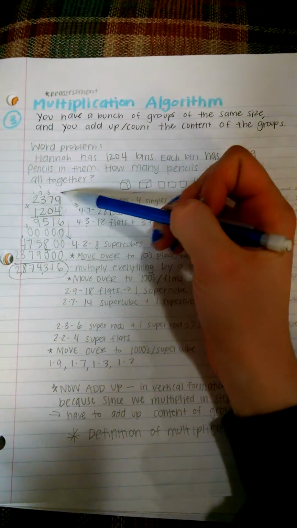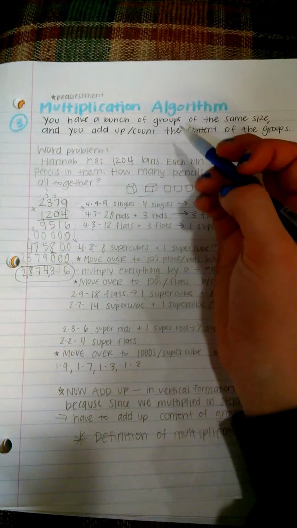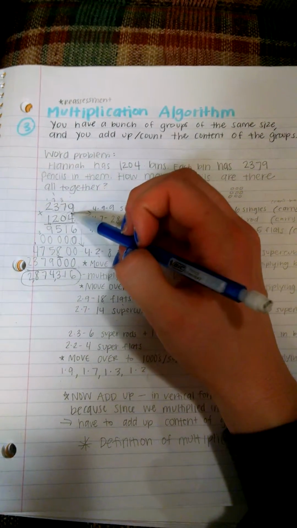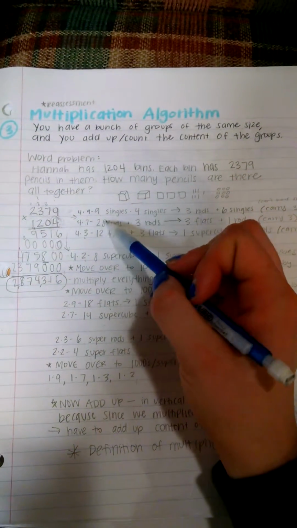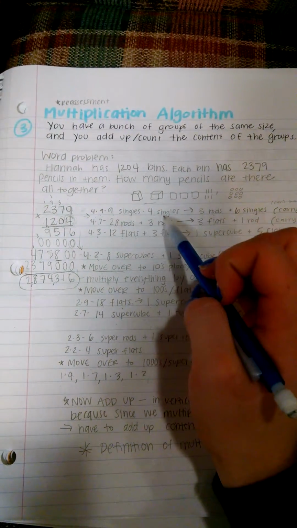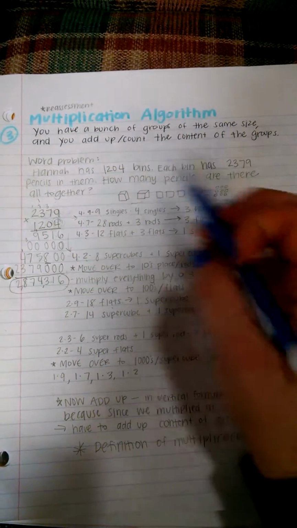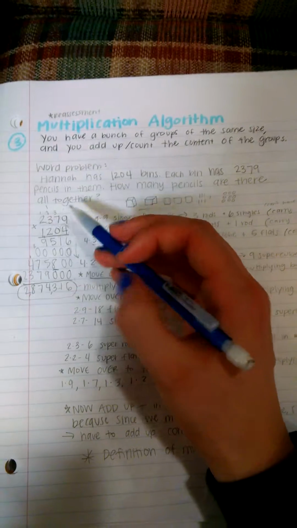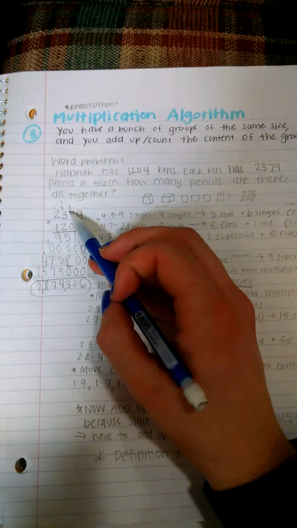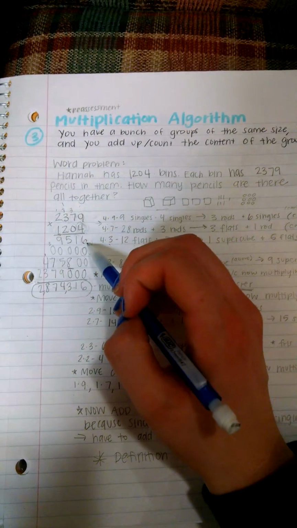And we can set this problem up into sub-problems because we're working with 4 different units: singles, rods, flats, and supercubes. So we can start by multiplying everything by the singles. So we have 9 times 4, which would be 9 singles times 4 singles, which would give you, split that up into 3 rods and 6 singles, and you carry that 3. You have to split it up because since we are in base 10, you can't go above 10, so you put the 6 here, carry the 3, and split that up into singles and rods.